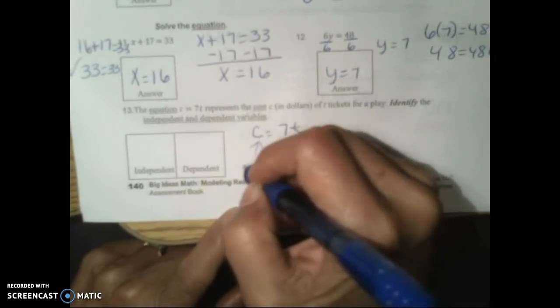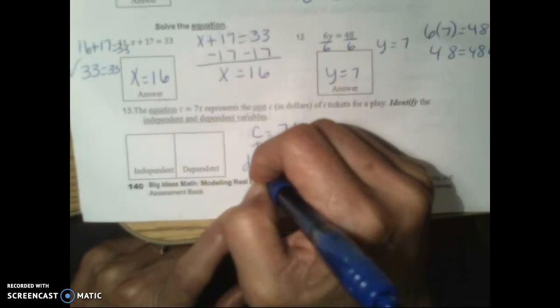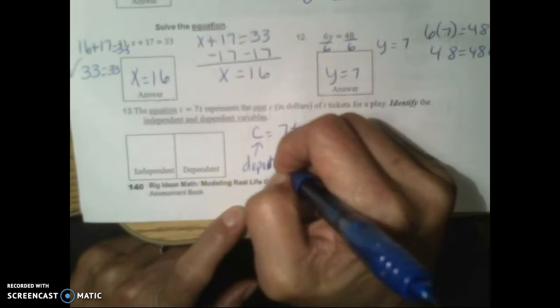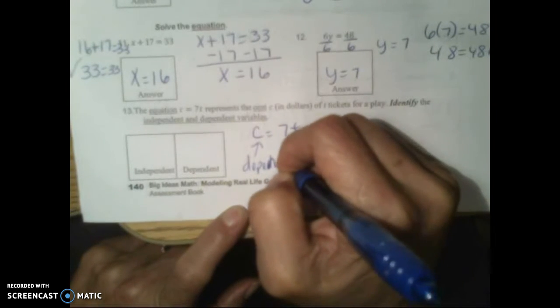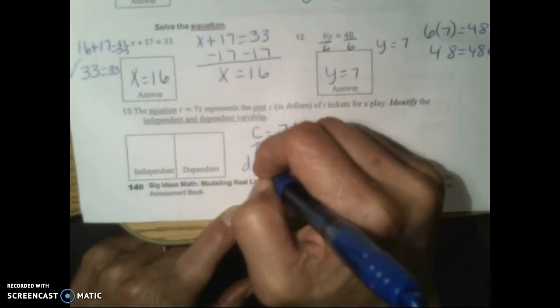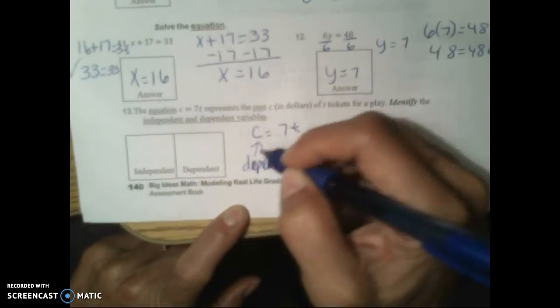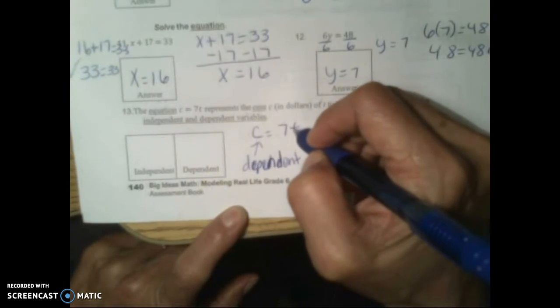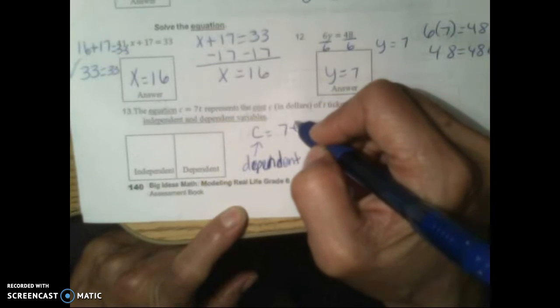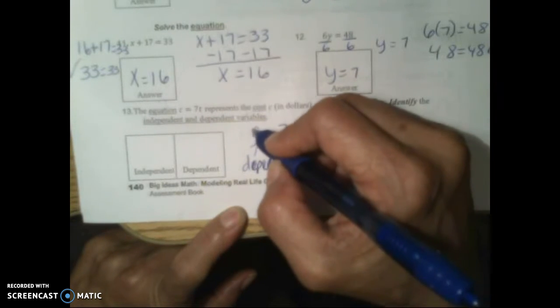This is by itself. It stands alone. This is your dependent variable because, sorry about that. This is dependent because it depends on this over here. If the T changes, any amount T is going to change the C amount.